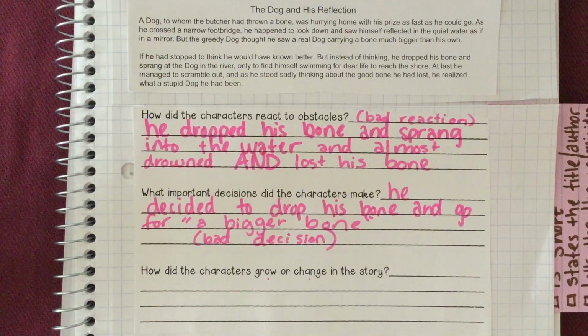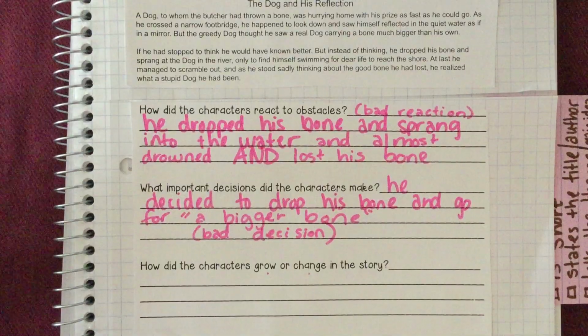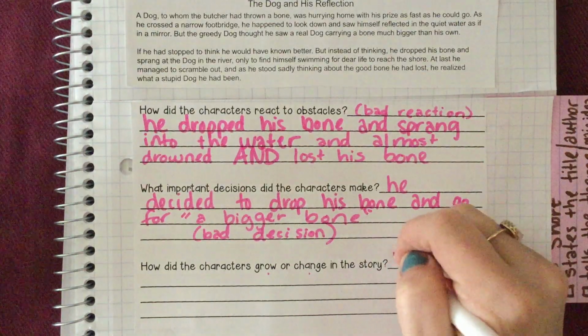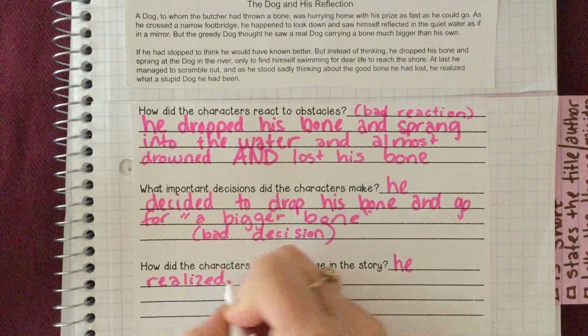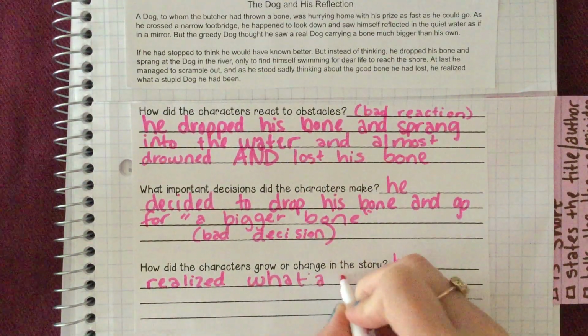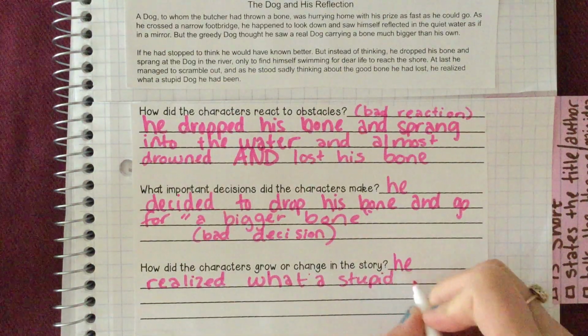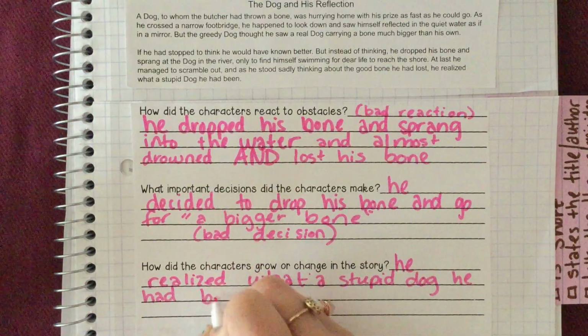So there's the train. So his growth or his change in the story was he realized, and I'm going to use the words right from the text, what a stupid dog he had been. But why?